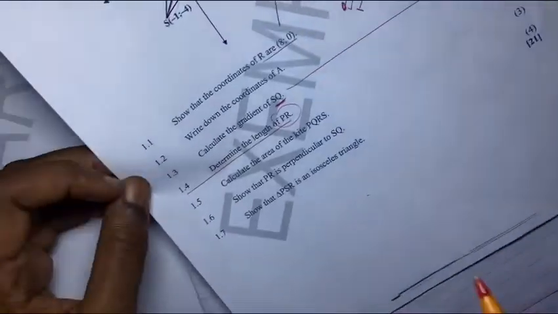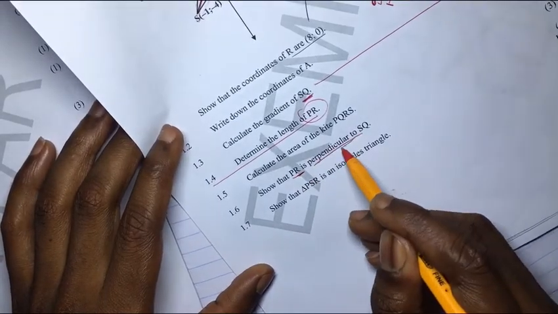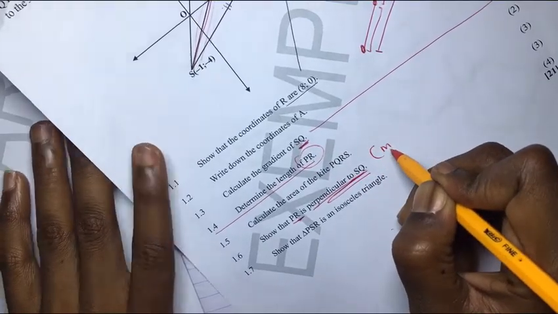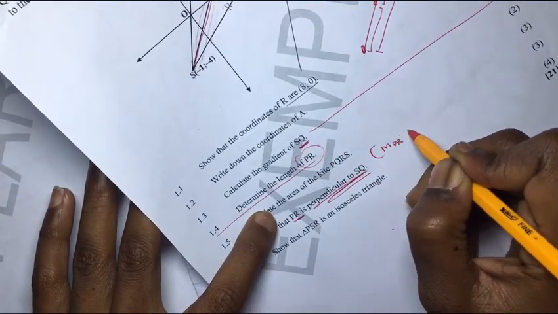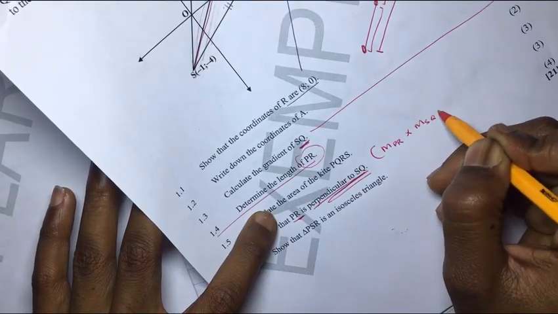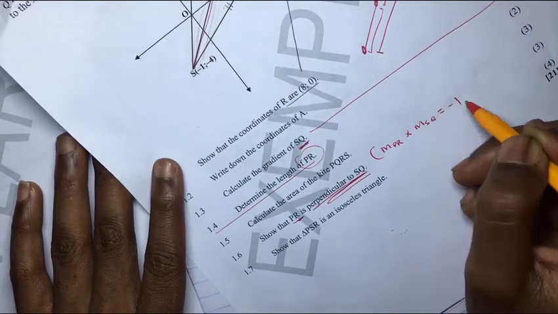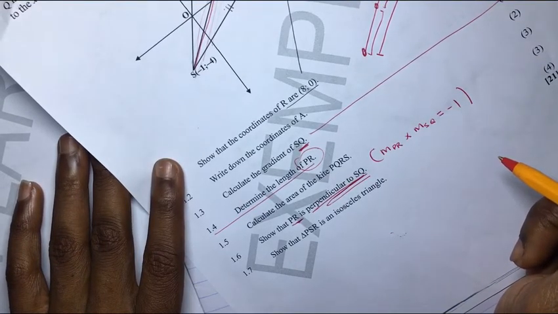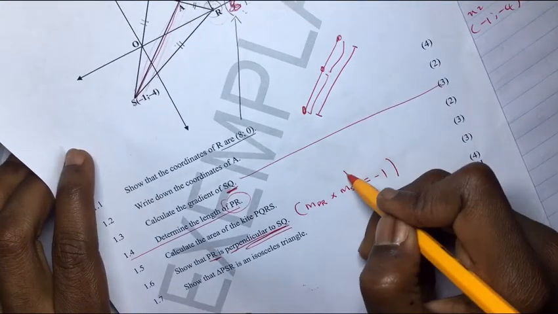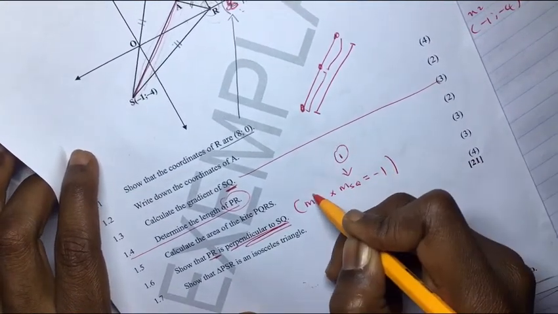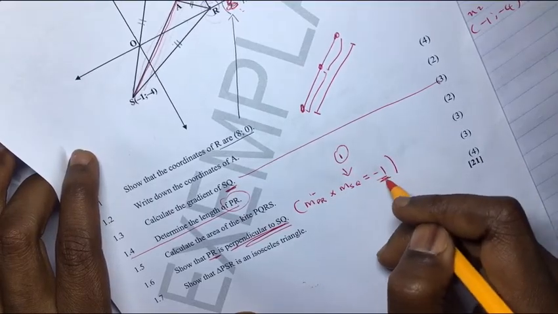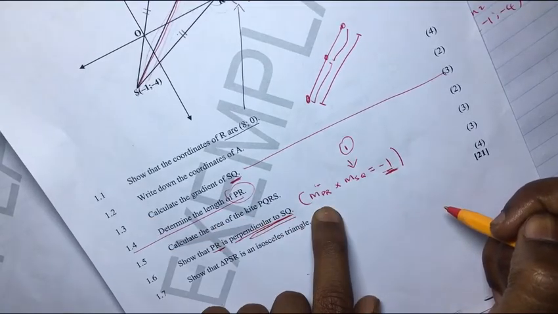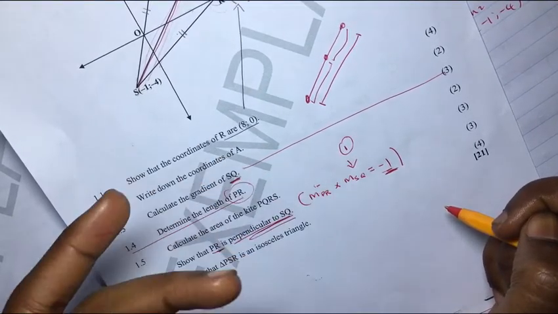Okay, let's go to 1.6. Show that PR is perpendicular to QS. For two lines to be perpendicular, the gradient of PR multiplied by the gradient of SQ must give you minus 1. Do you all get it? So what are we going to do here? Do we have the gradient of PR? We don't have the gradient of PR, I think. We have the gradient of QS. We found it's 1. So we're going to find the gradient of this one. Multiply them together, we must get negative 1. So I'm assuming we might get negative 1 for PR, so that when we multiply them together, we get minus 1.